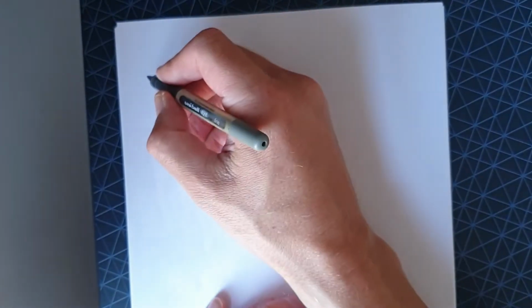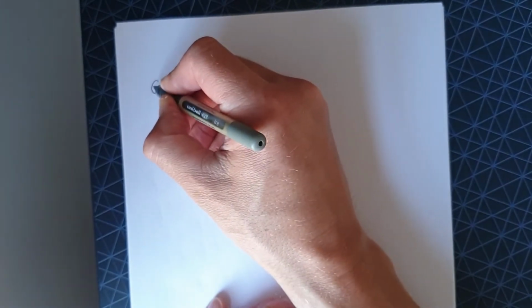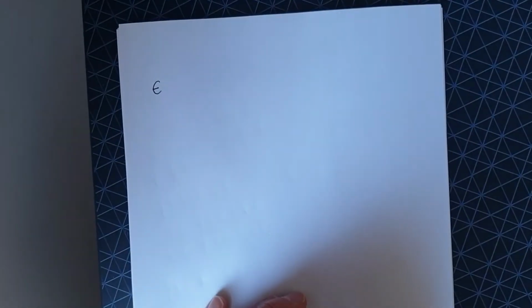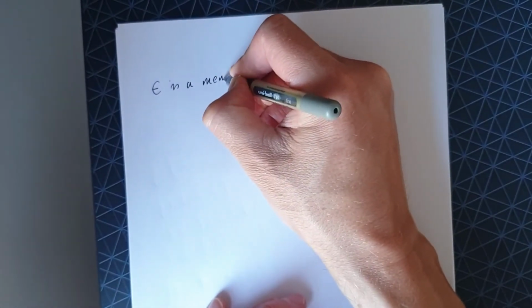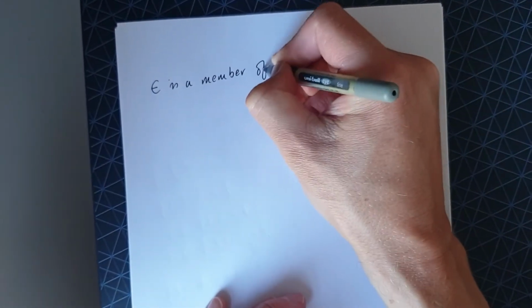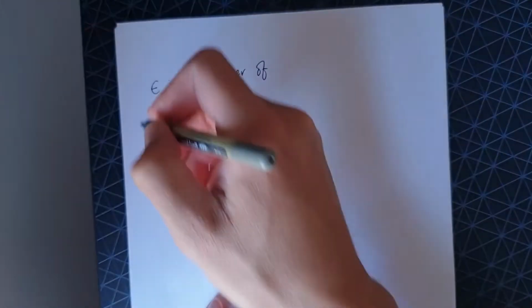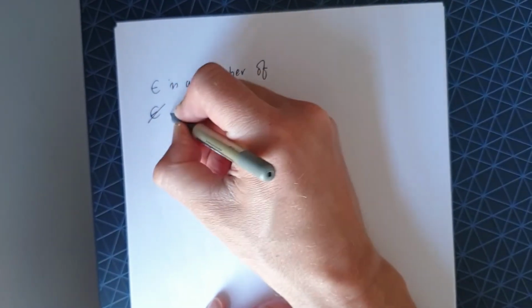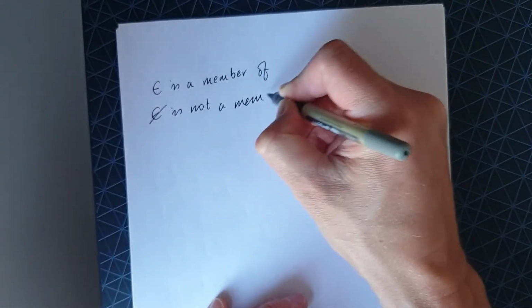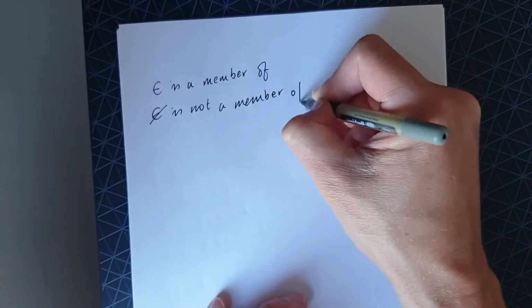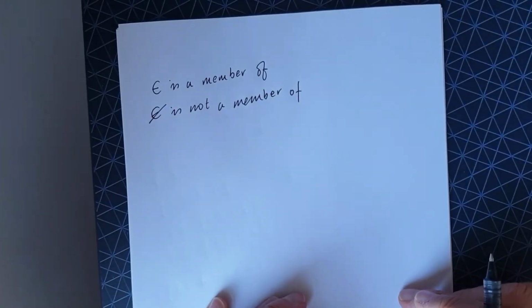Okay, this is just a wee video on an introduction to set notation, which initially can seem quite complicated, but is actually quite straightforward. So the first symbol that we need to get used to is like a kind of capital E. That means "is a member of". If I do the same symbol with a line through it, that means "is not a member of". Again, I'll explain these a bit more once I start looking at examples.